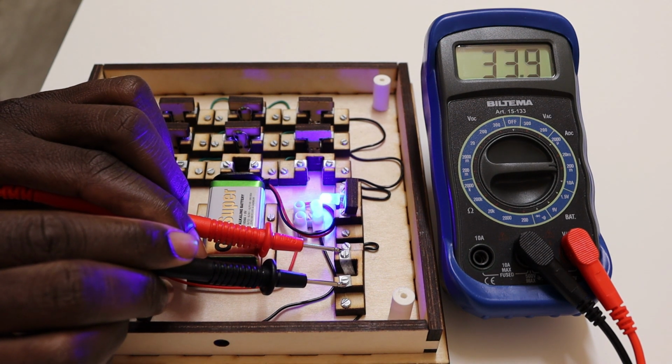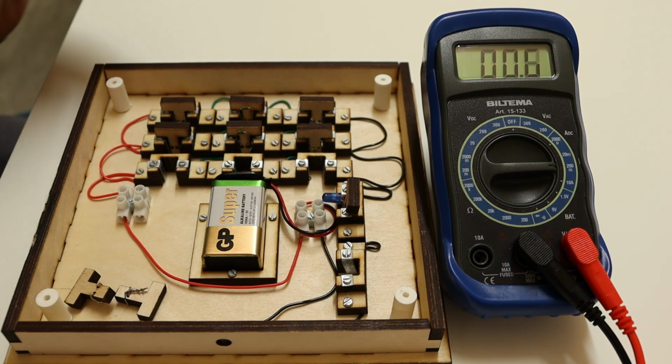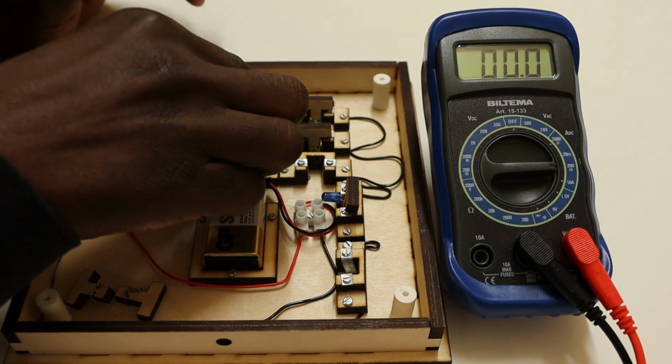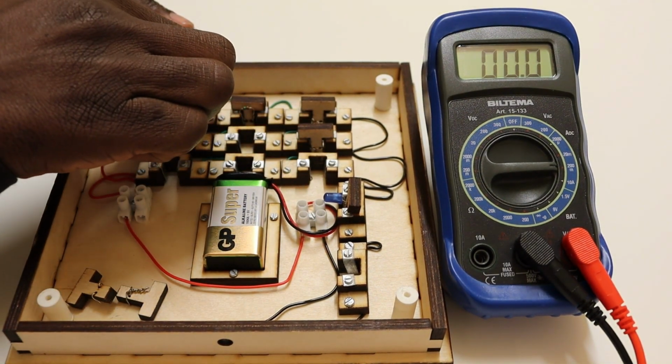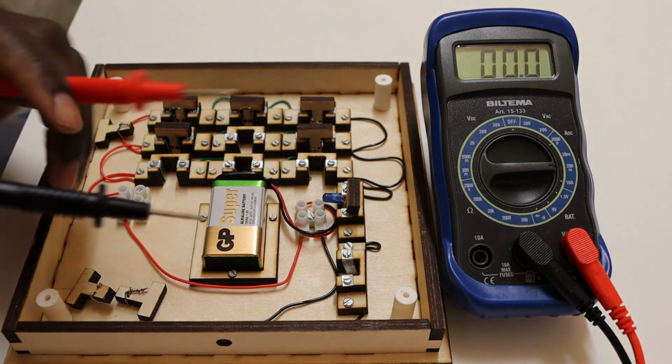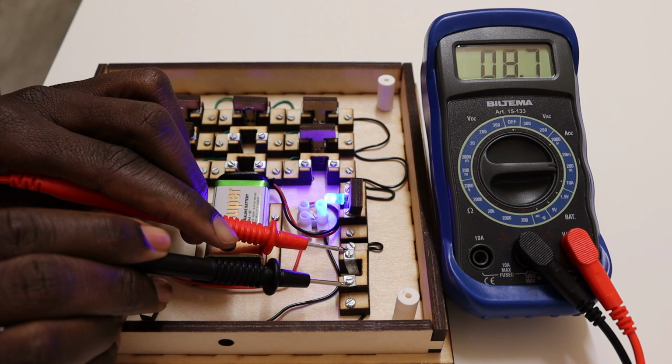We have 34, 33 point something. We have two resistors in parallel. But when we have two resistors in series, the current goes down drastically. Let's see again. Take this resistor, put it back here so these two are in series, and measure the current here. See what we have, 8 point something, around 9.